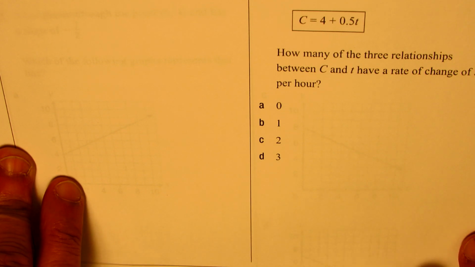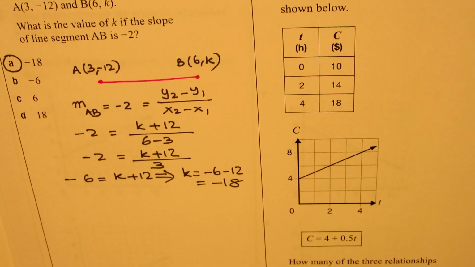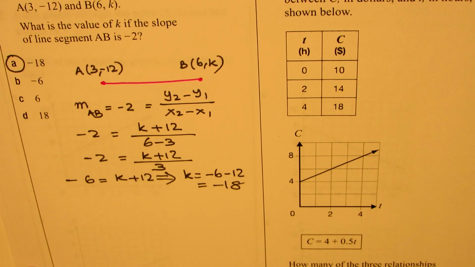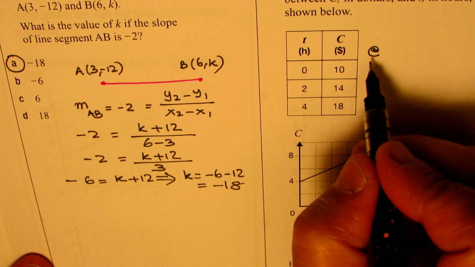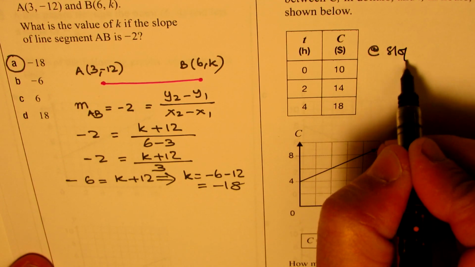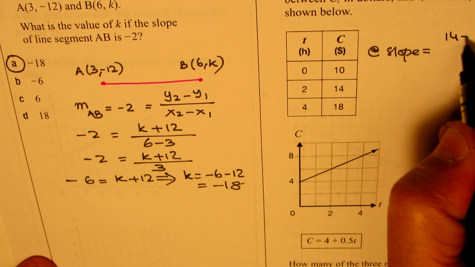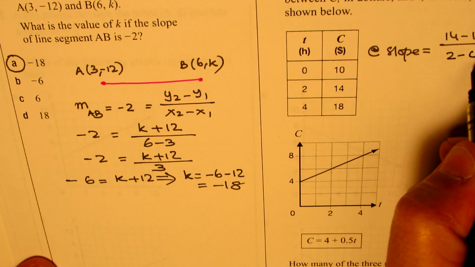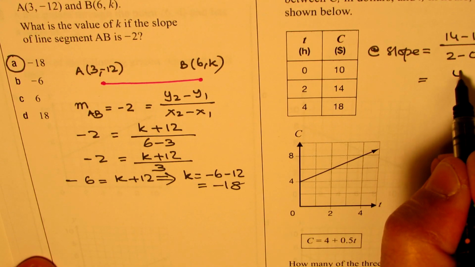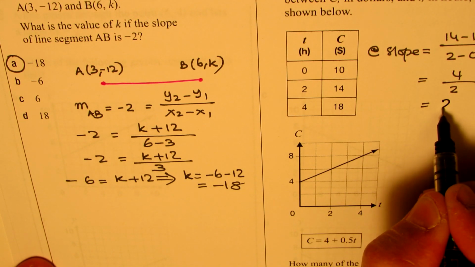Okay, so let's figure it out. Let's try to calculate the rate of change for each one of them. So for the first one, the rate of change, which is normally called the slope, will be the difference of these two, let's say 14 minus 10 divided by 2 minus 0, or it is 4 over 2, which is 2, right?